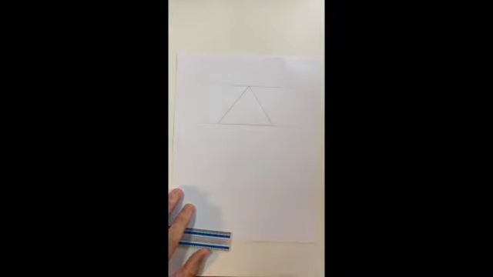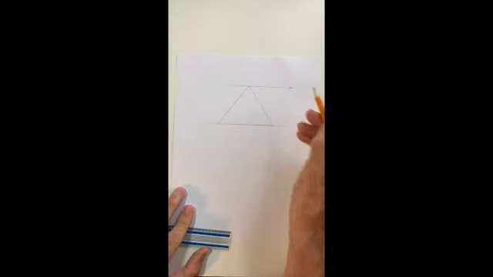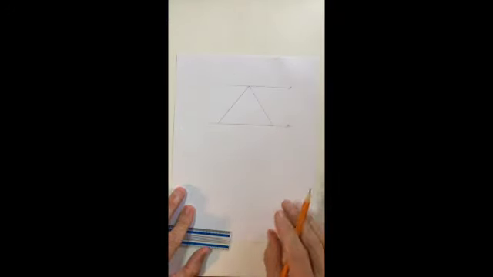We know that these lines are parallel with each other.